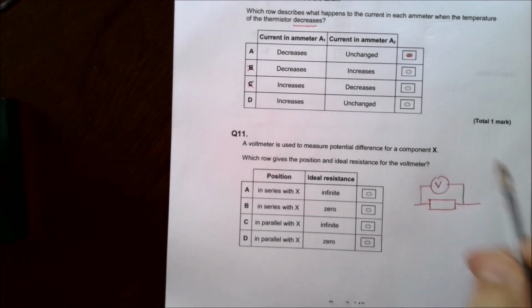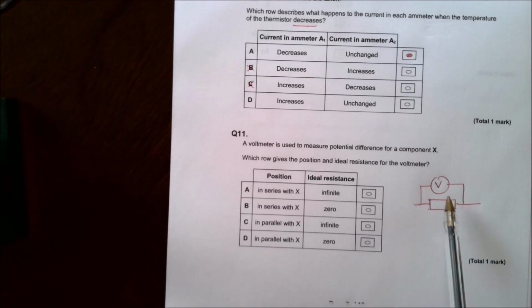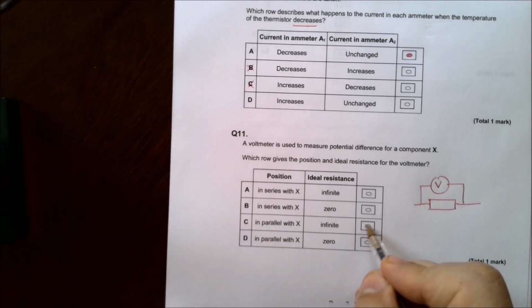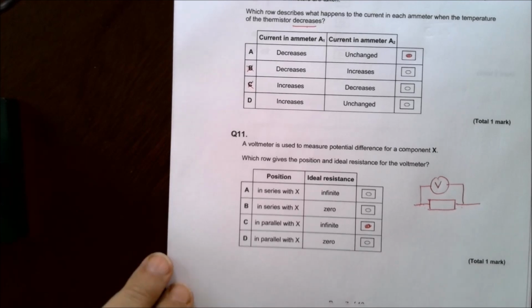So we don't want the resistance of this circuit to change just because I've put a voltmeter in, because if it does, you won't be getting the voltage that was there before you tried to measure it. So how can we not change the resistance? Well, we'd like the voltmeter to have an infinite resistance, so when I put it in parallel, it makes no difference. So we've got to connect it in parallel. Again, if you didn't put C or D, I'm really scared for you. So C or D, it's got to be in parallel, and the ideal resistance is infinite. So 11 is a C.